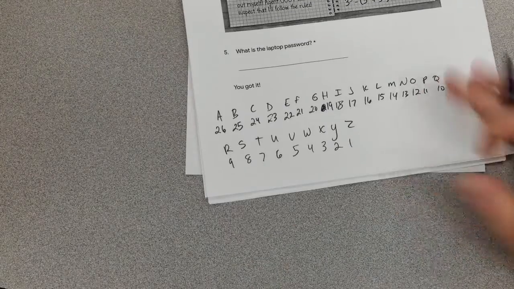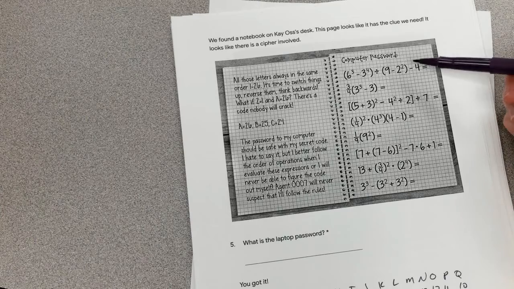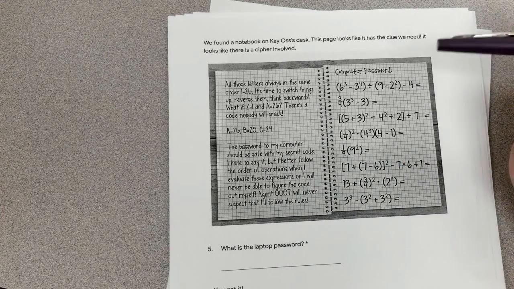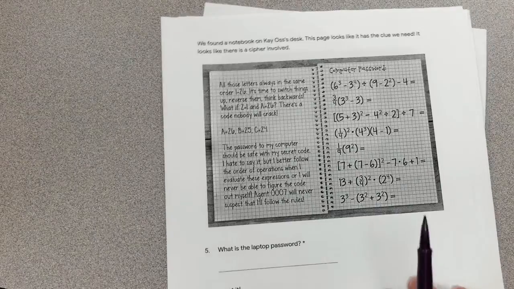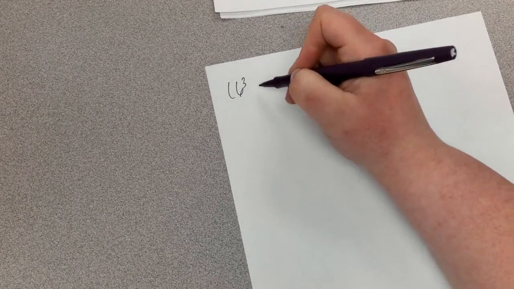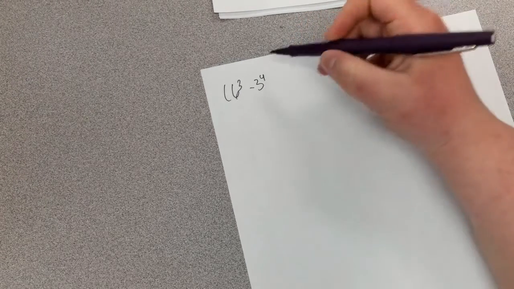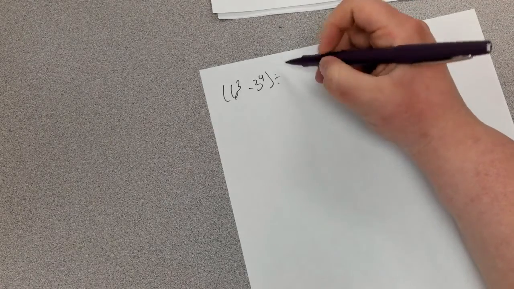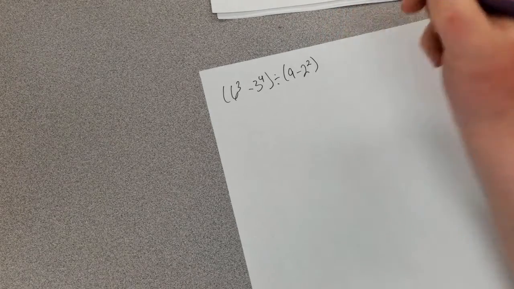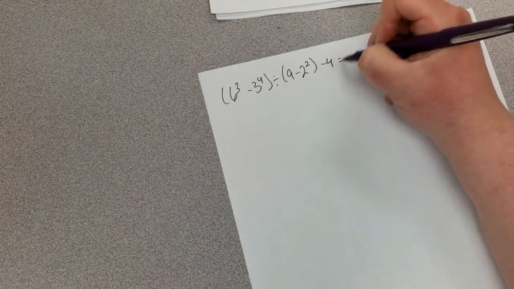All right, so now I have my alphabet figured out. I can use that for these. So what you're doing on this section is trying to find the password. So I am going to do a couple of these problems to help explain how to solve them. So for this first one, I have parentheses 6 to the third minus 3 to the fourth divided by parentheses 9 minus 2 squared minus 4.